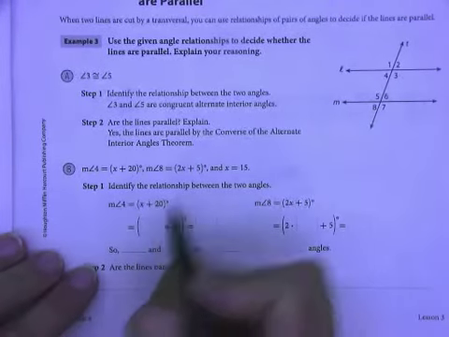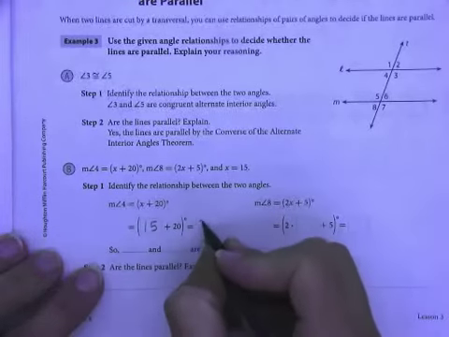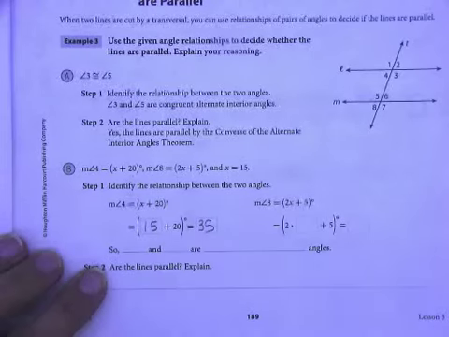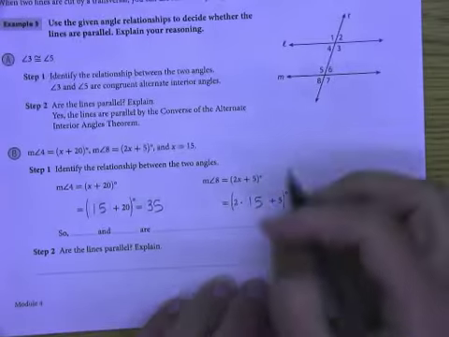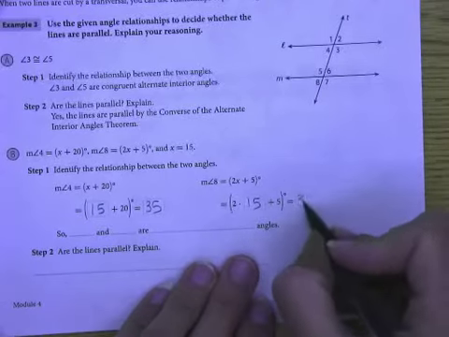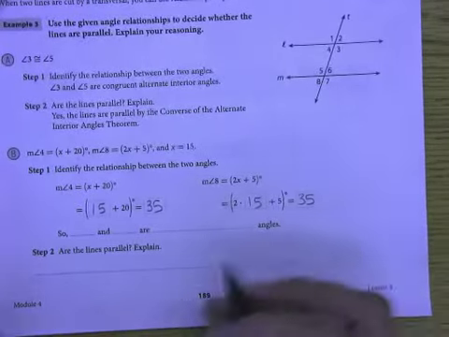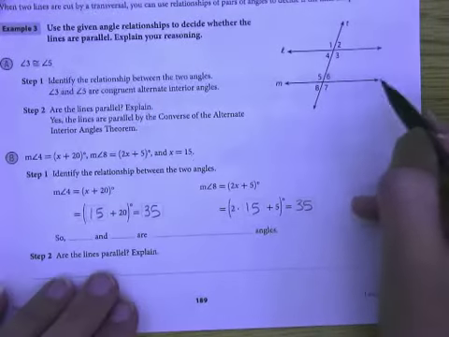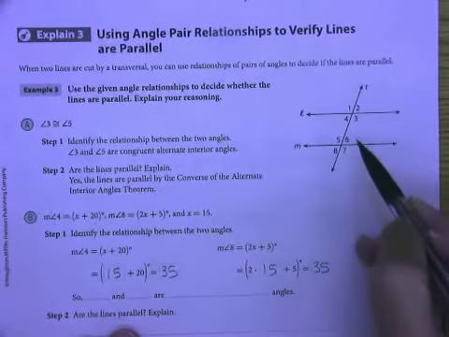Part B, I'm given this algebraic expression for angle 4, I'm given this algebraic expression for angle 8, and then I'm told the value of x. So this is a little bit more involved. Step 1, first I want to identify the relationship between the two angles. So I'm going to take the 15 and plug it in. So I find that the measure of angle 4 is 35.